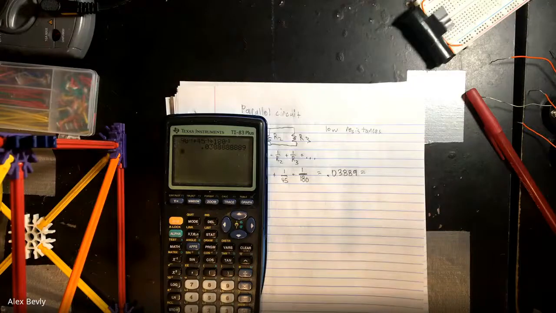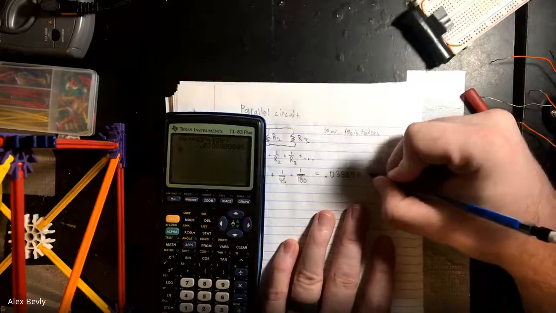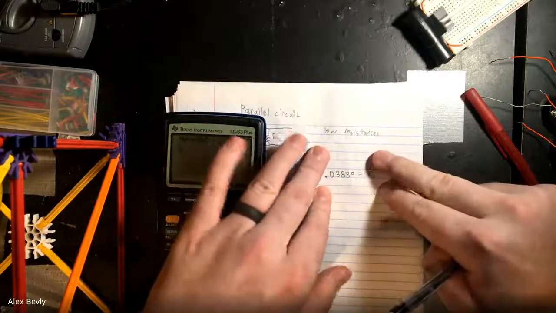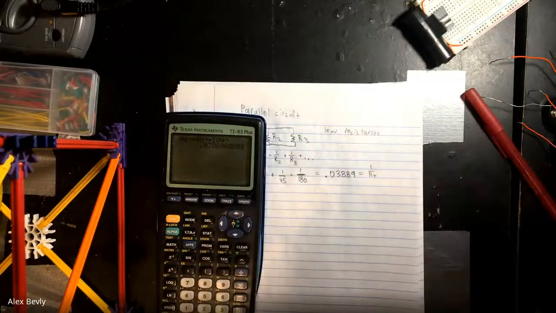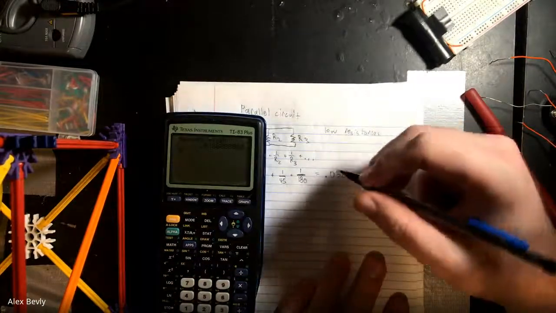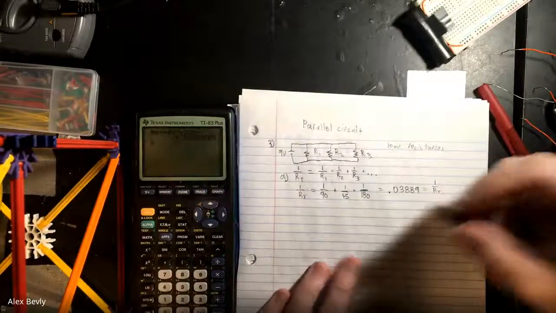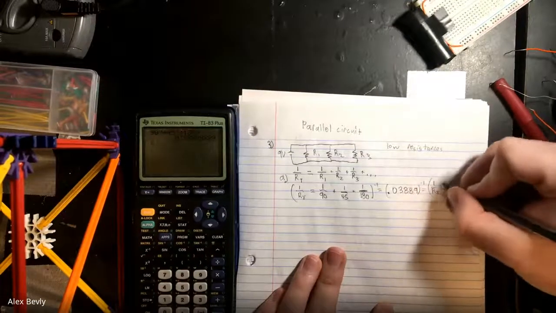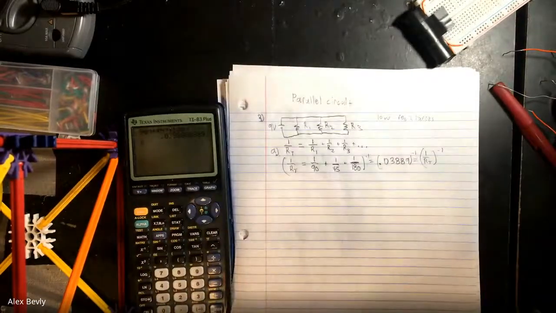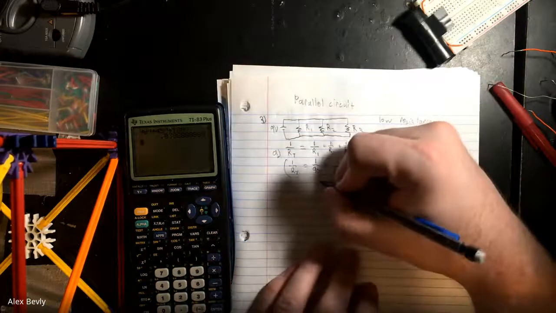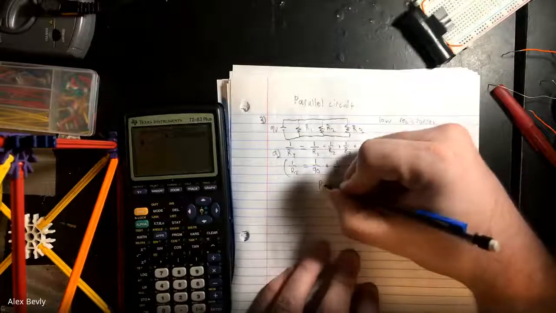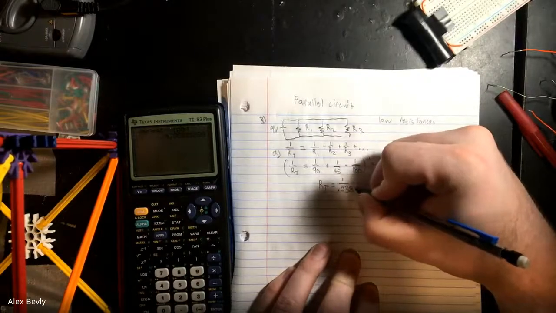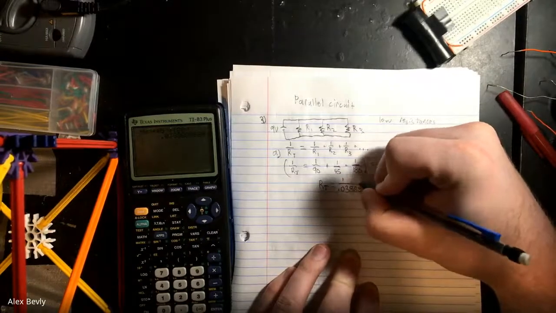No. This is equal to the inverse of total resistance, 1 over the total resistance. So I'm going to have to flip both of these over. Yeah, it's 1 over that. So how I flip things is by doing them all to the negative 1, right? So I could do this all to the negative first power, or 1 divided by it would also work. So that total resistance is going to be 1 over 0.03889, whatever, do that as many times as possible.